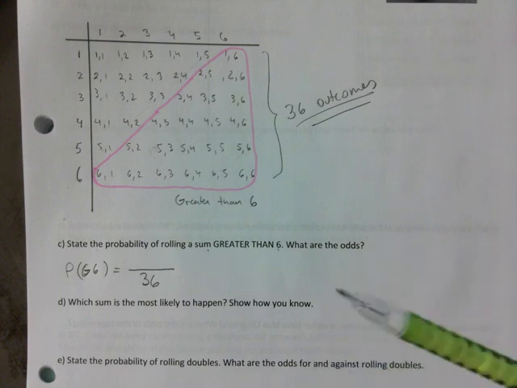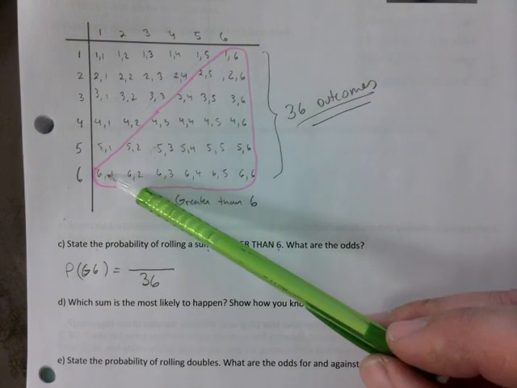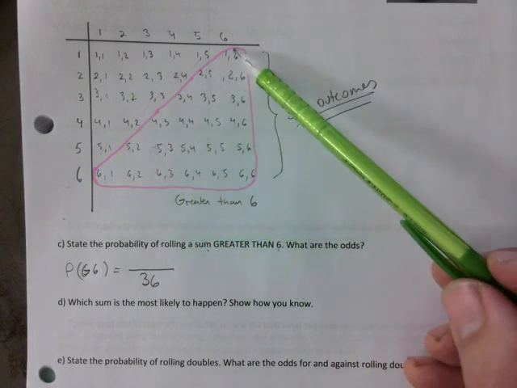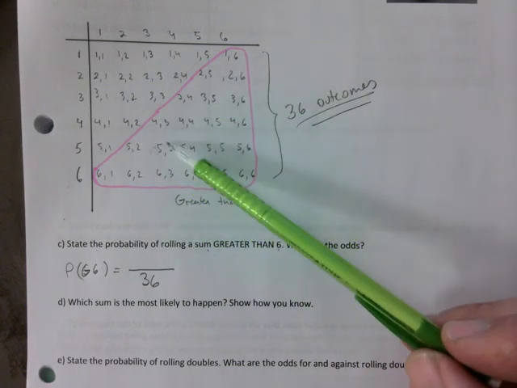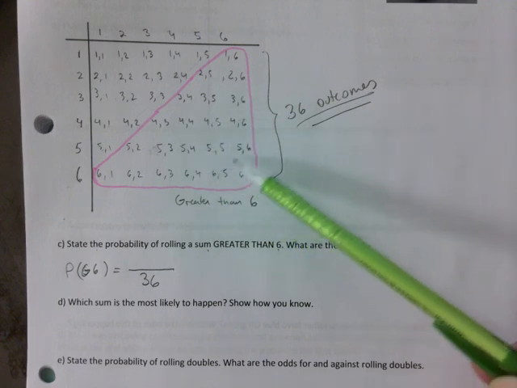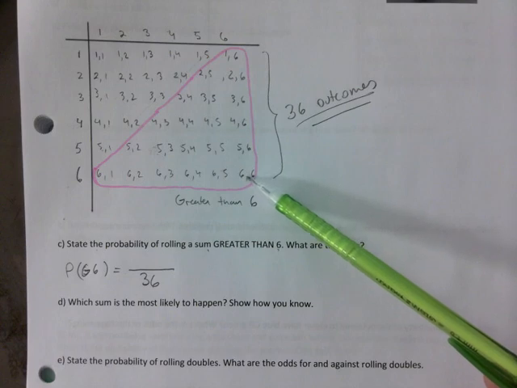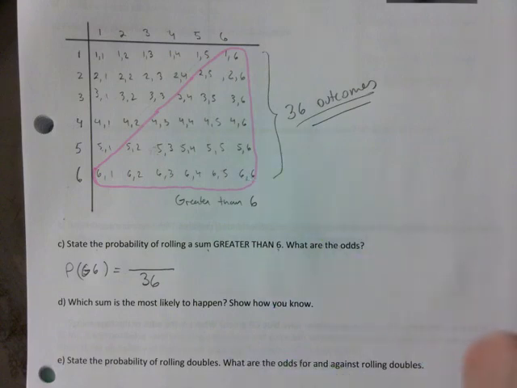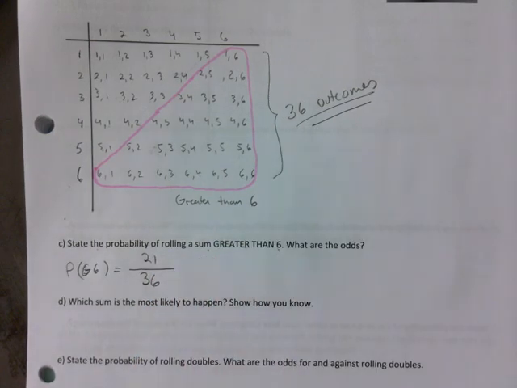So how many options are there that fit that category? How many combinations? You count. I'll count too. How many did you count? 21? You counted 21? Okay, I'm going to go with it. Let's turn that into a decimal.